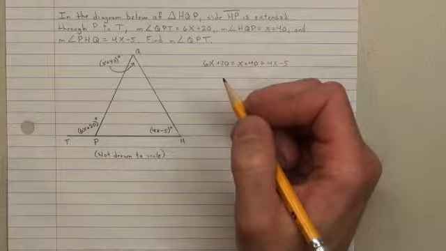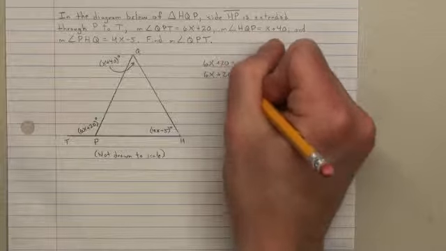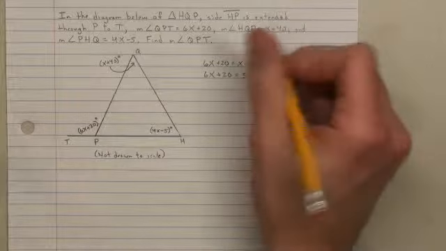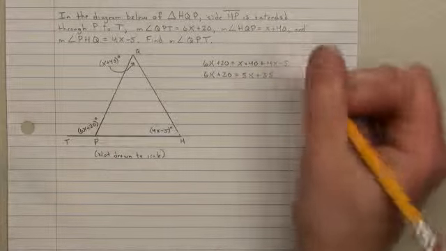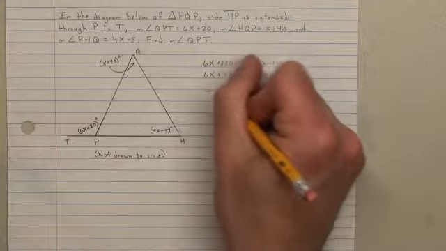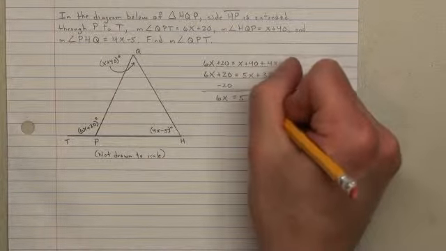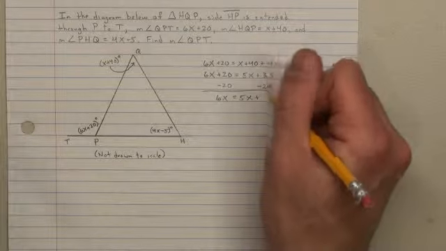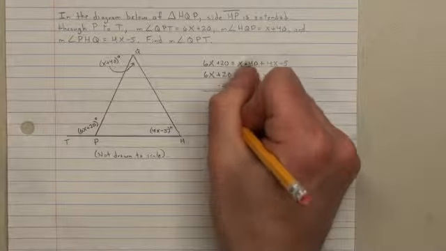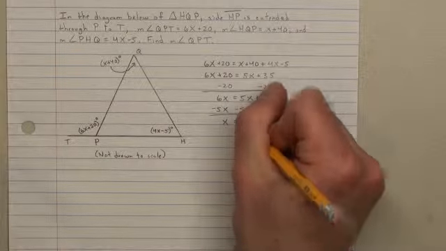So we have 6x plus 20 equals x plus 4x is 5x, and 40 minus 5 is plus 35. Then we can subtract 20 from both sides. So we get 6x equals 5x plus 35 minus 20 is 15. Subtract 5x from both sides, and what we get is x equals 15.